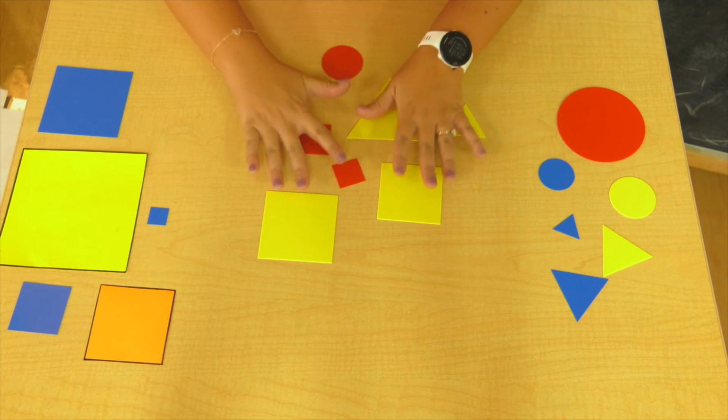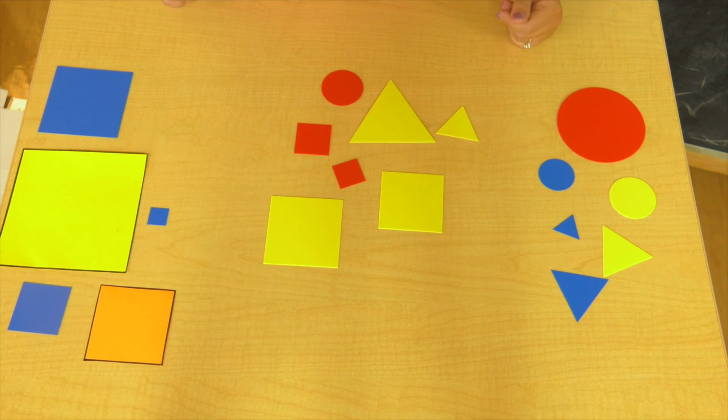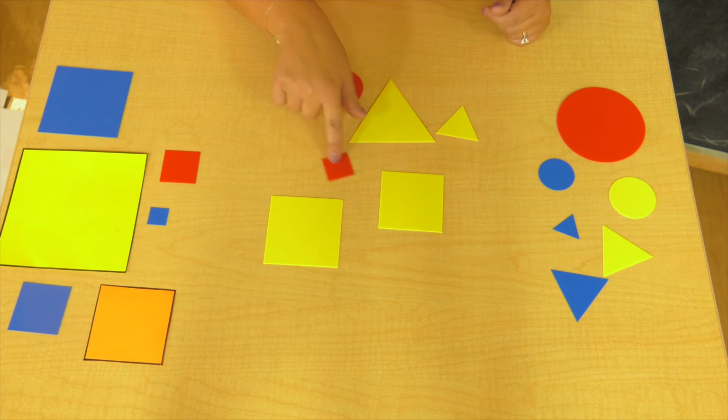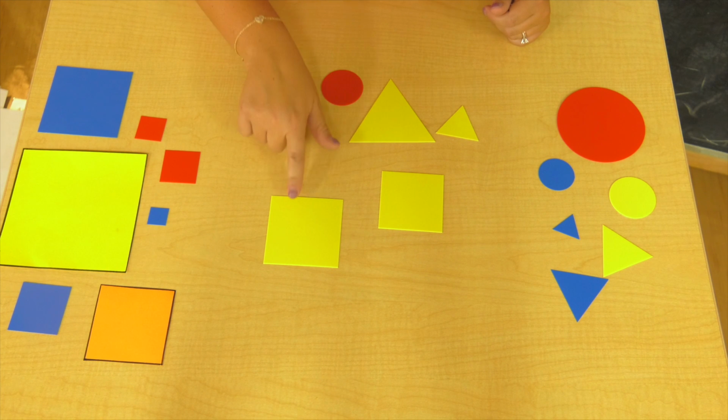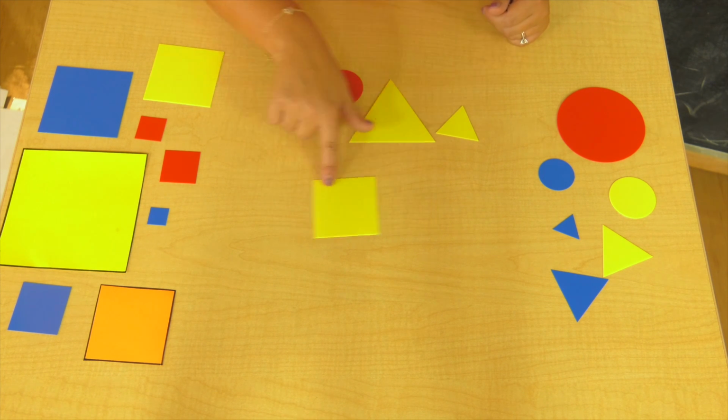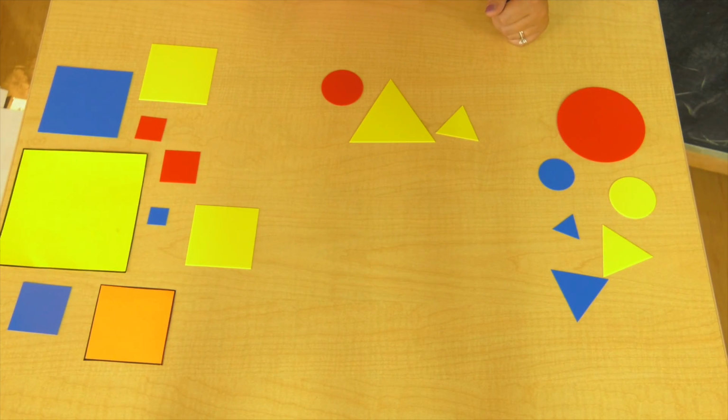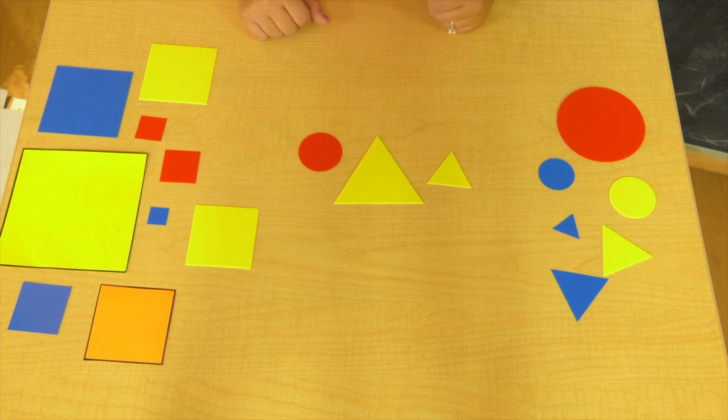Do you see the last 4 shapes that have 4 sides? I see the 2 red shapes and the 2 yellow shapes. They're all squares because they all have 4 sides. Let's make sure that the shapes that we have left should be on the not square side.